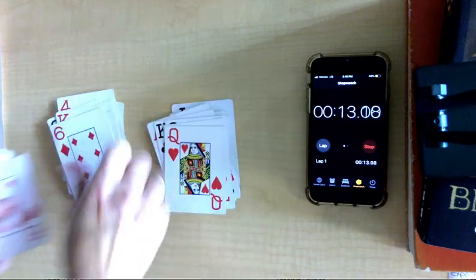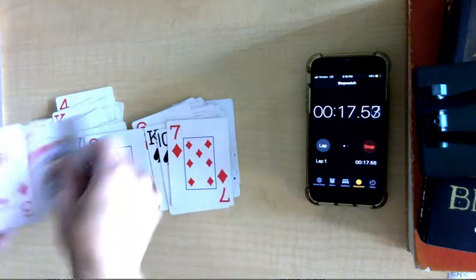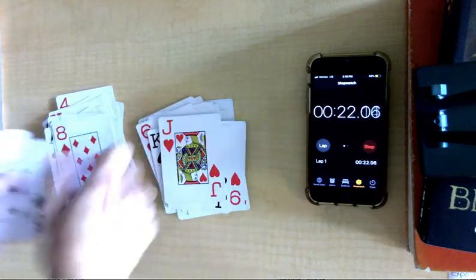I love that they have big numbers. My eyes don't have to squish to see them. Probably your eyes don't have to squish either. All my piles are going together.